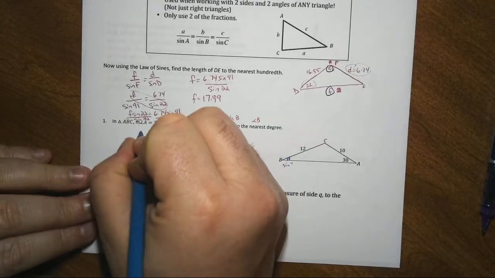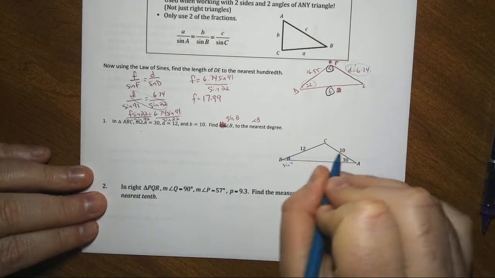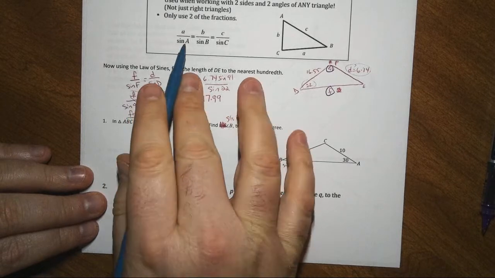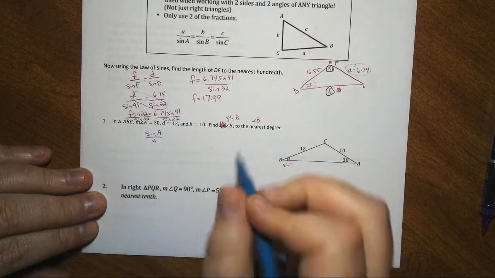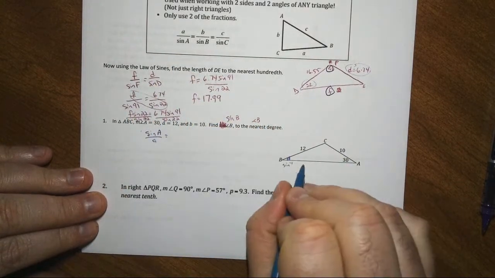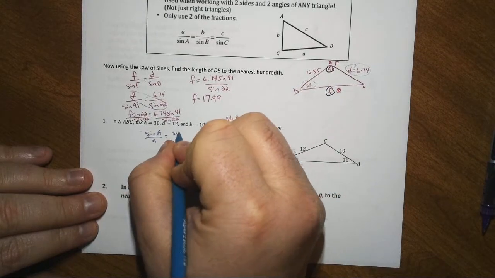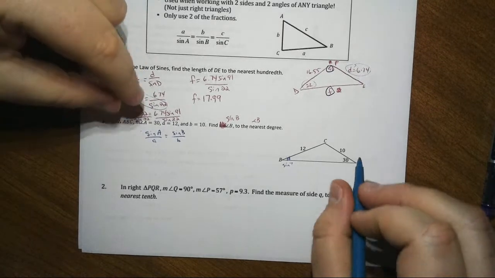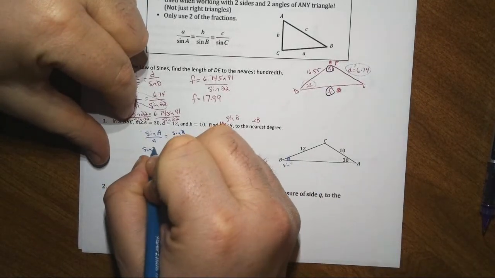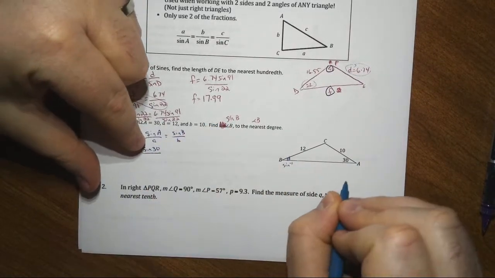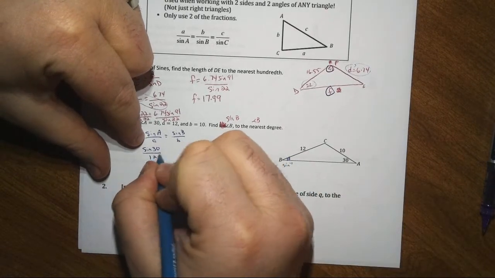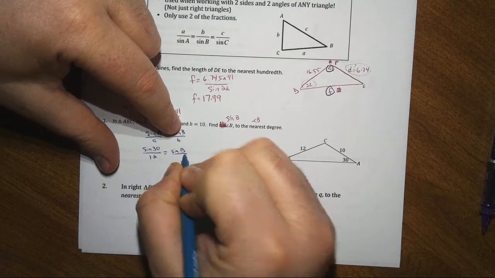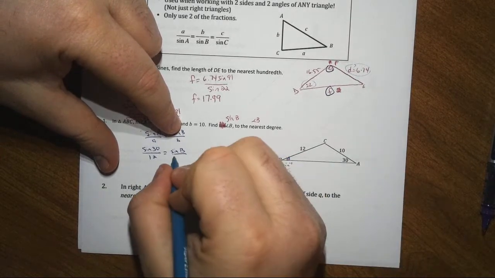All right, so we have letters A and B. It's the sine of A over A, and even though it was over here, it's okay if you flip it, equals, and the other letter we used was B, so the sine of angle B over side B, which is always the side across. So the sine of 30 over the side across from it, which was 12, equals the sine of B, which is what we don't know, so sine of B over lowercase b, which is 10.